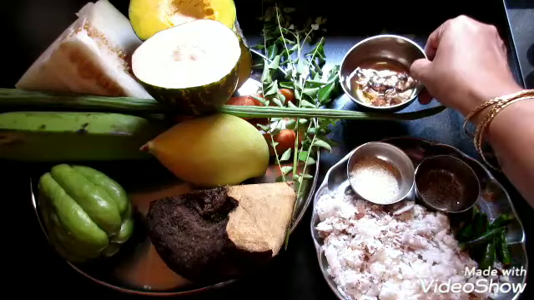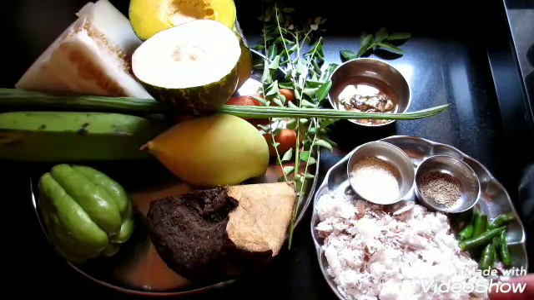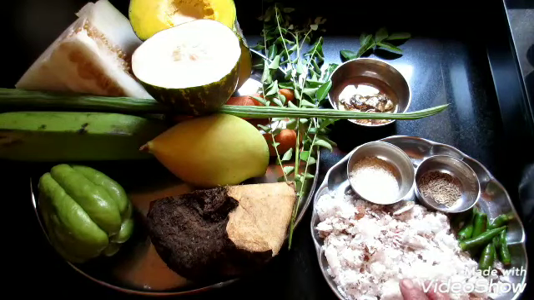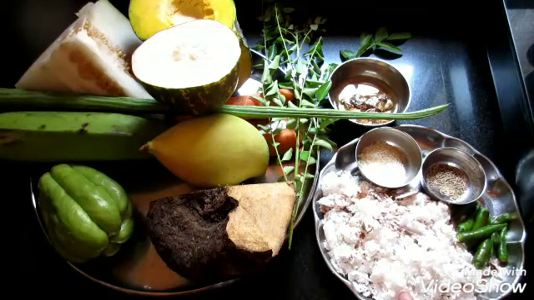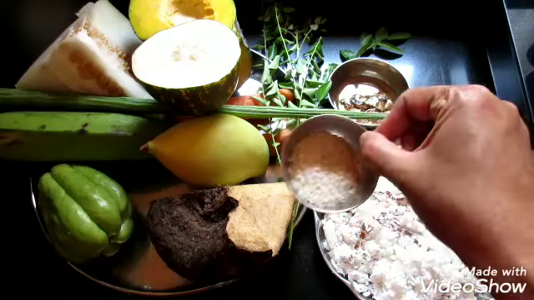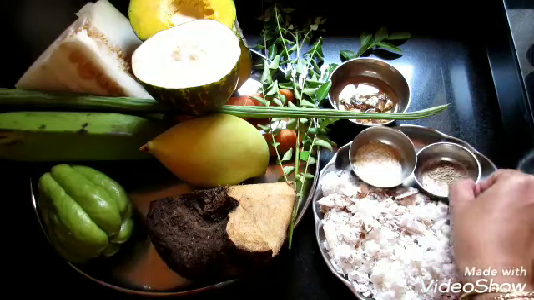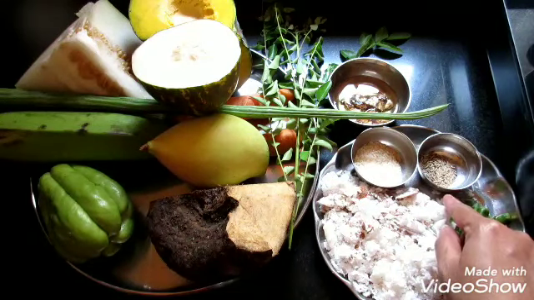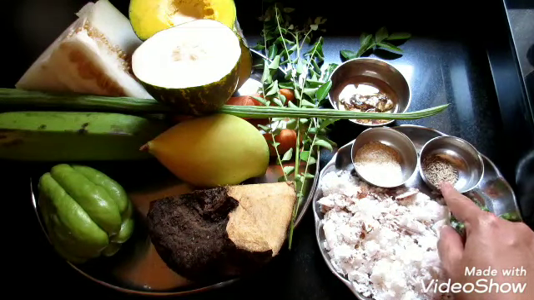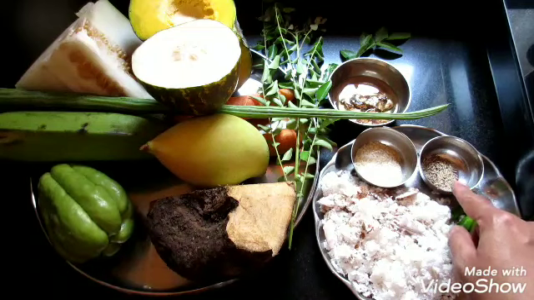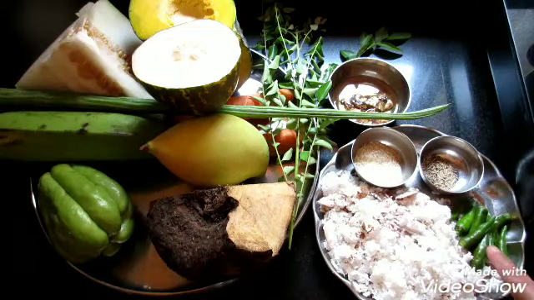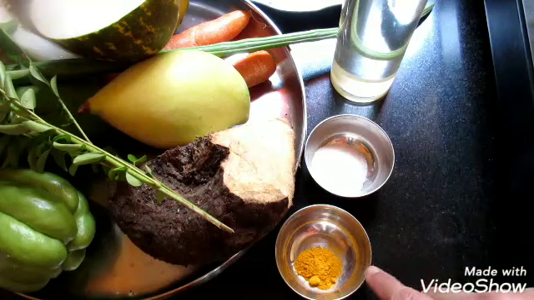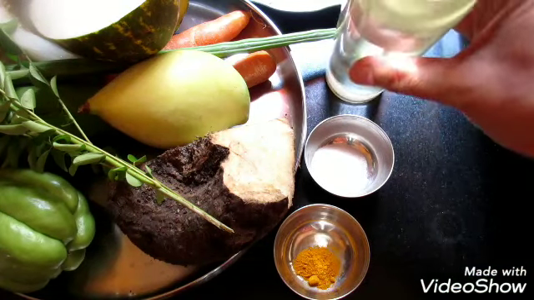tamarind and soaked it in hot water. Other ingredients required to grind are: I have taken half a coconut and I have grated it, raw rice 1 to 2 teaspoons for thickness, and cumin seeds or jeera seeds, only half a teaspoon. Don't add too much, it will change the taste of the avial. Also green chilies according to your taste, turmeric powder, salt and coconut oil.